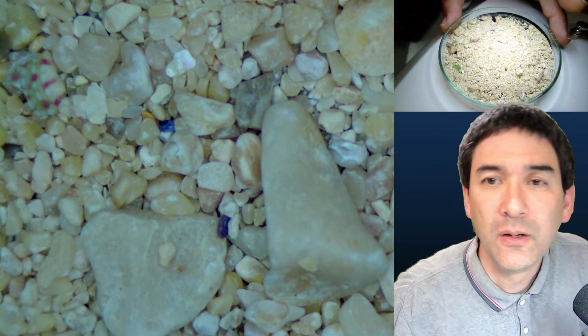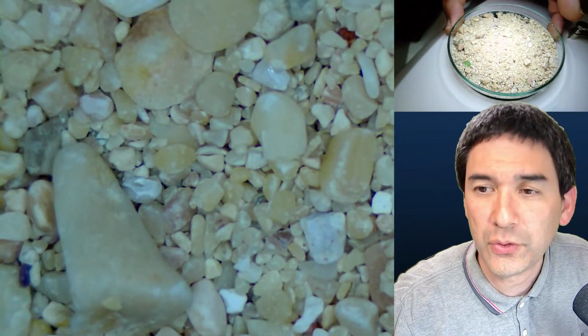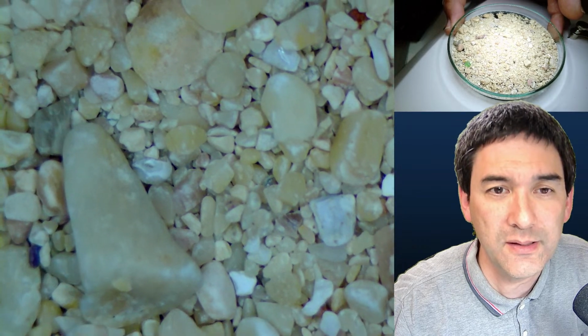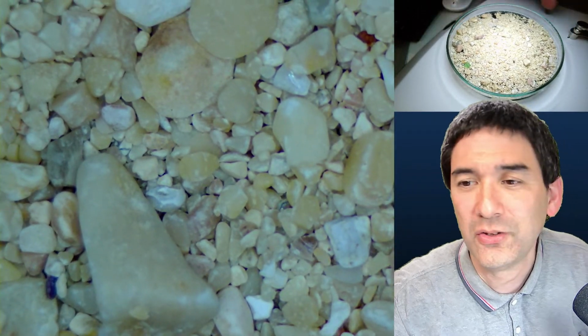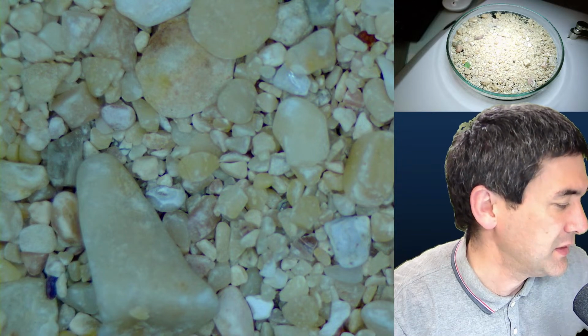So, okay, people, I think I'm going to call it quits for today. You see, there are plenty of things to do using a microscope. I encourage you also to try out maybe this software.